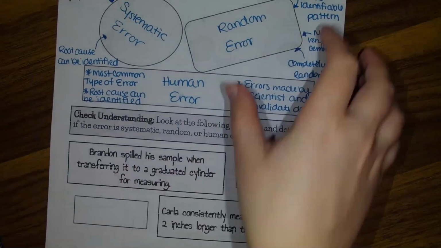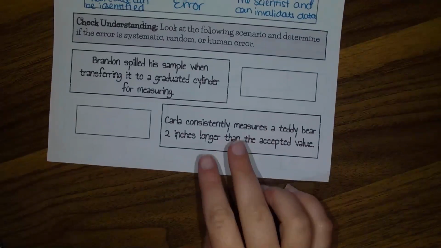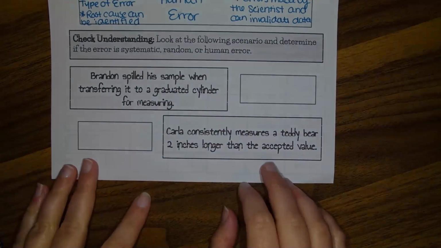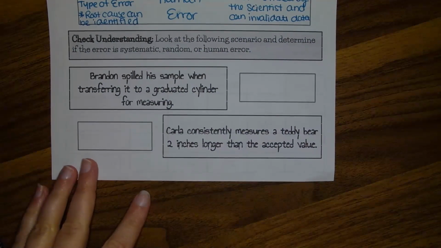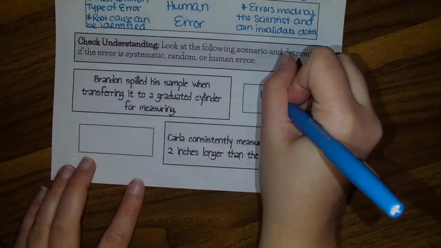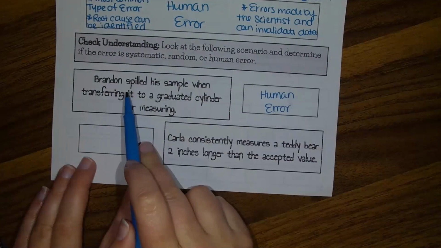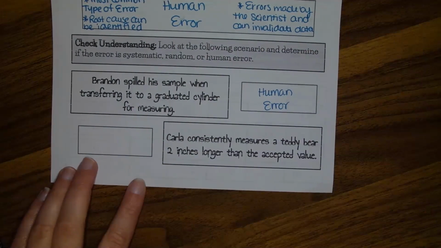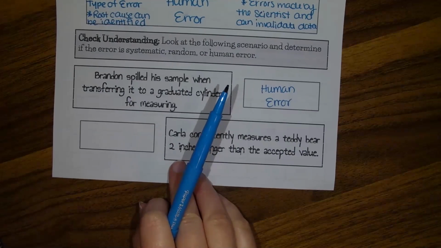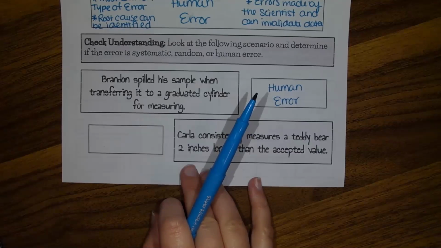Okay, so let's look at these two following scenarios and determine whether it's systematic, random, or human error. Brandon spilled his sample when transferring it to a graduated cylinder for measuring. So this would be considered human error, and that's because Brandon himself spilled it. He could have taken a measurement, or if he was smart, he just stopped what he was doing right there, wrote "sample was spilled upon transfer," and then redid the experiment without having to completely invalidate all of his data.